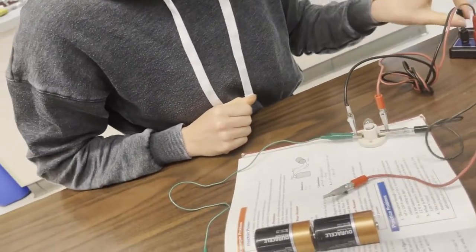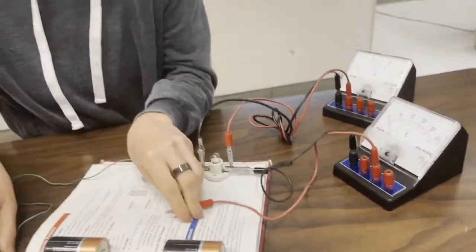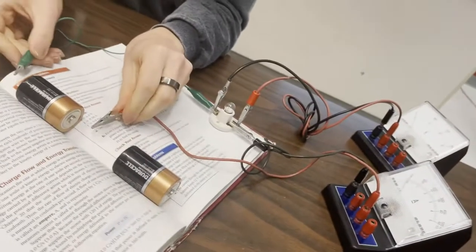Okay, so here's our voltmeter. We're all connected up, and we'll do one battery first. Okay, and let's see what we can find out.